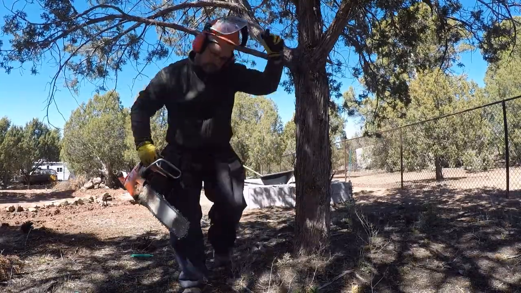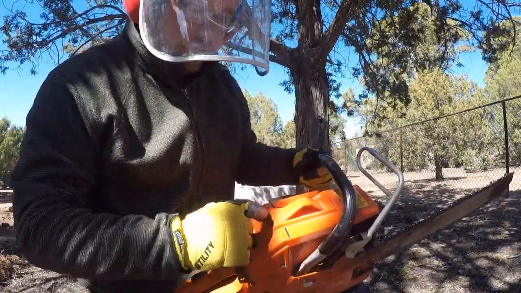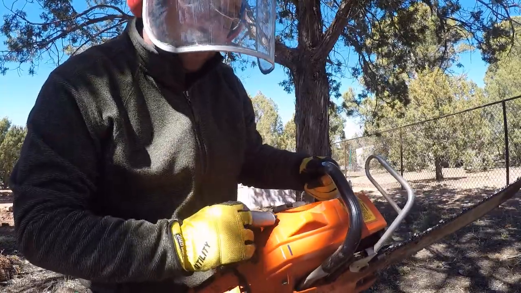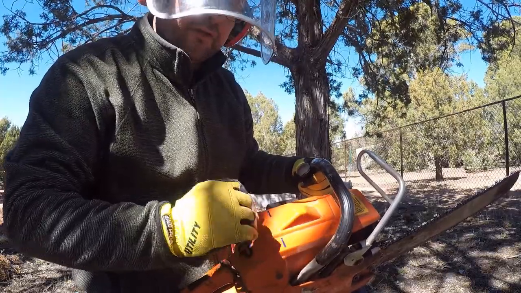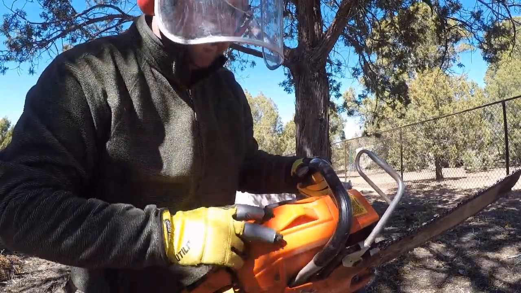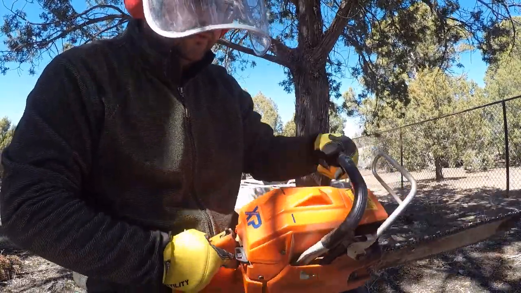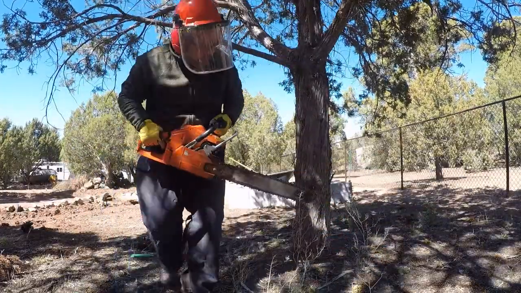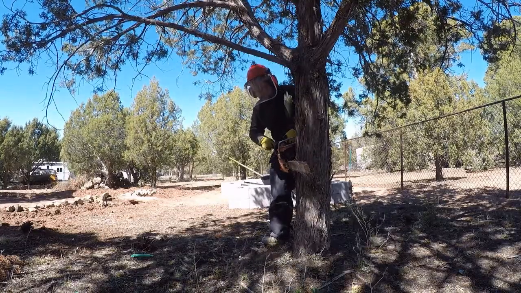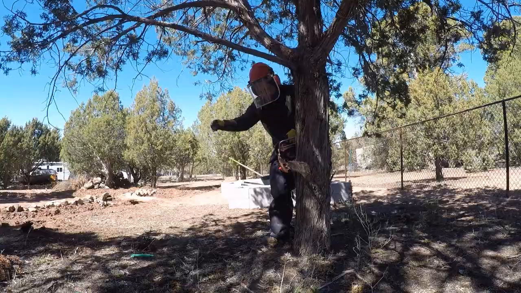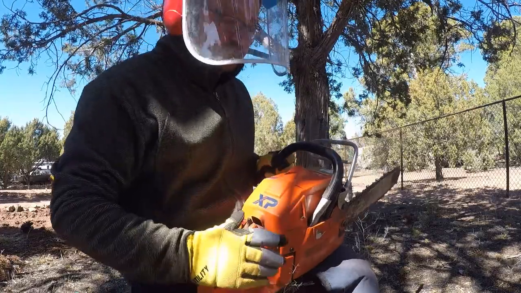Now, a couple things with chainsaws in general. Most chainsaws have a line on the top, or the handle is at least straight. That's used for your initial wedge cut on the face side, to tell what direction the tree is going to fall. So if I'm cutting the tree on this side, you can see this line is showing me the direction that the tree is going to fall. It's a useful piece of information.